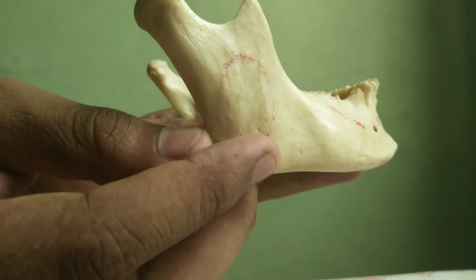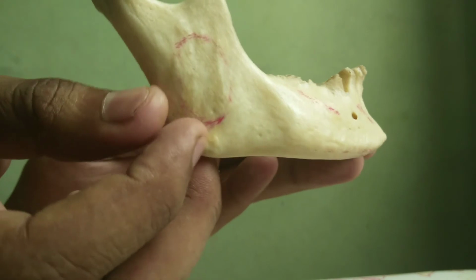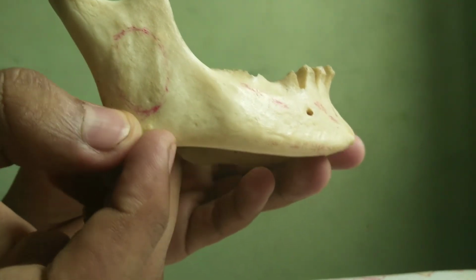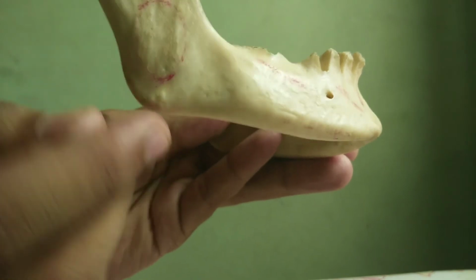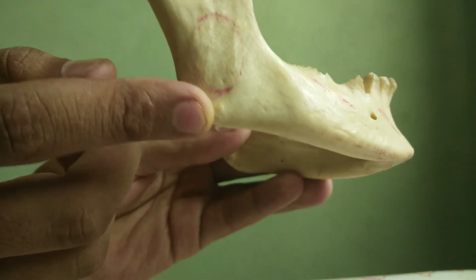In the adult male, the angle of the mandible is about 110 to 115 degrees. Attachment at the inferior border: at the angle of the mandible, the stylomandibular ligament is attached. This is the angle of the mandible where the stylomandibular ligament attaches.